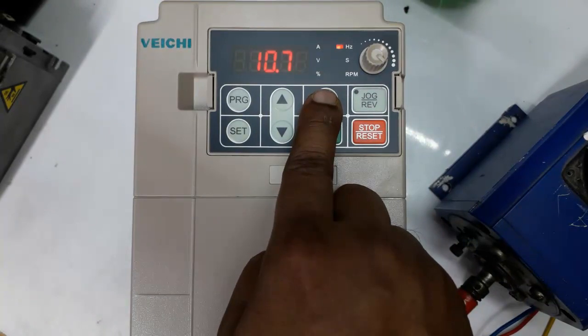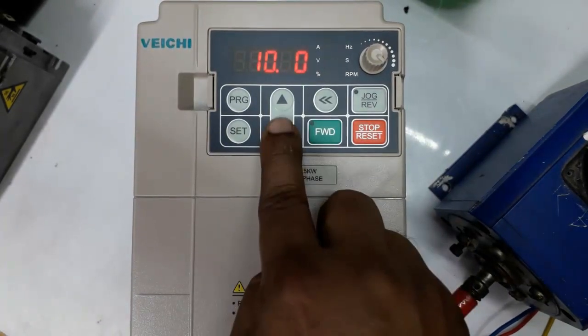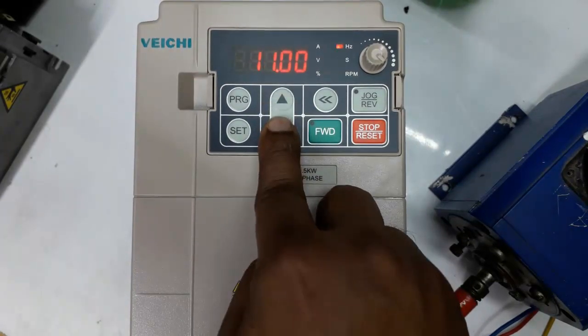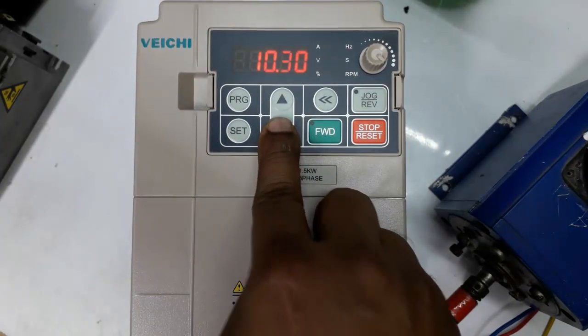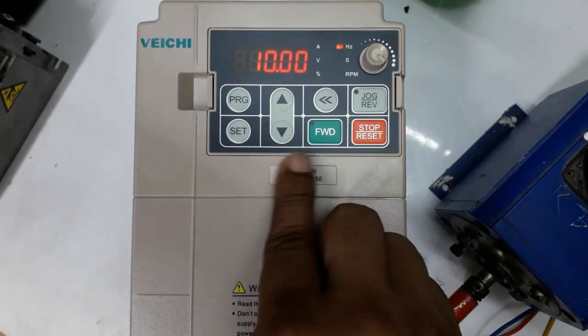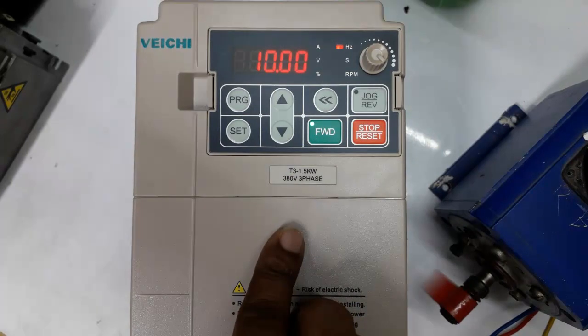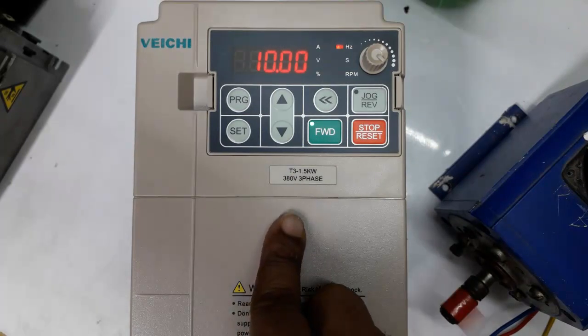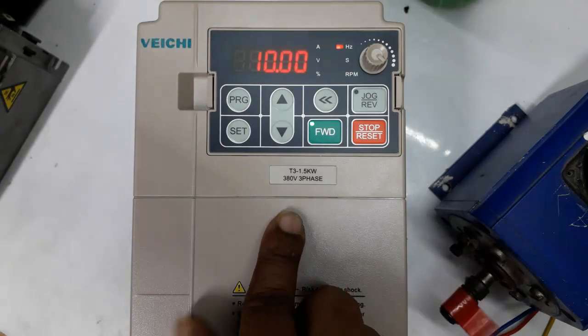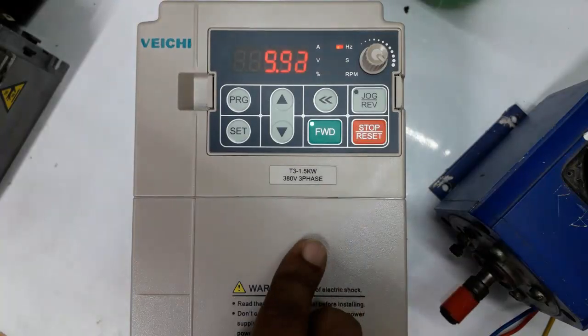We set here 10 Hz frequency by keypad down and up button, and run this drive by forward button. So now at 10 Hz frequency the motor is running by keypad forward button. So this is the way to initialize VCSC200 drive.